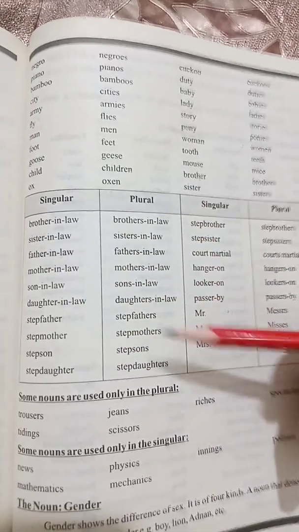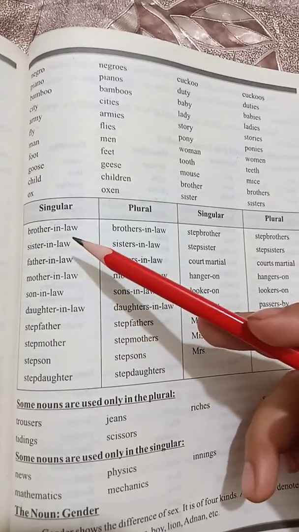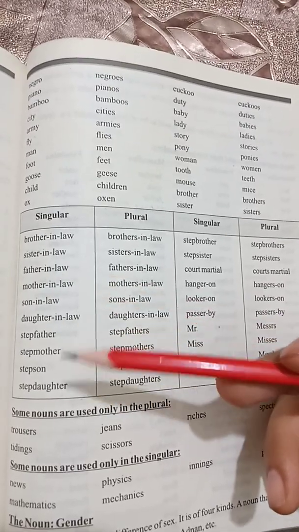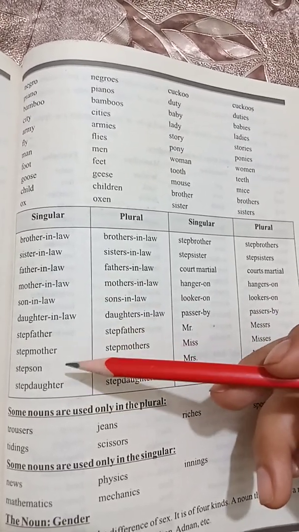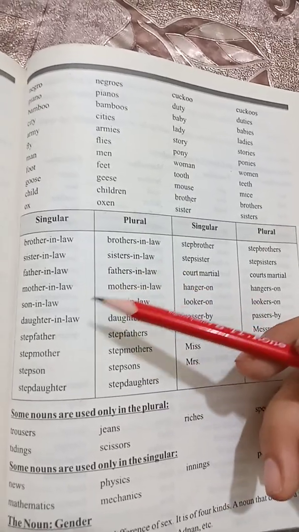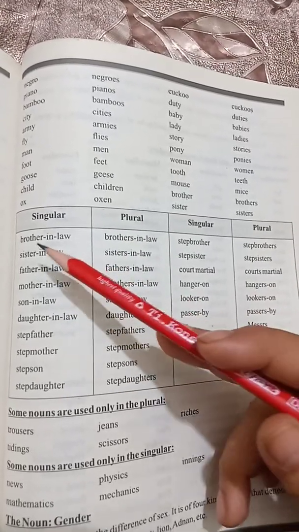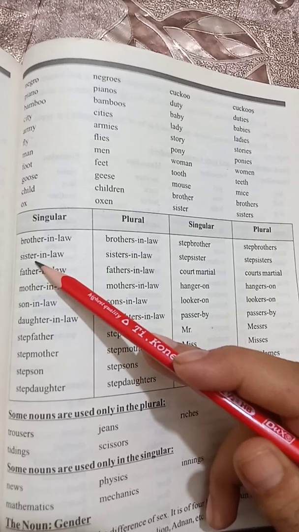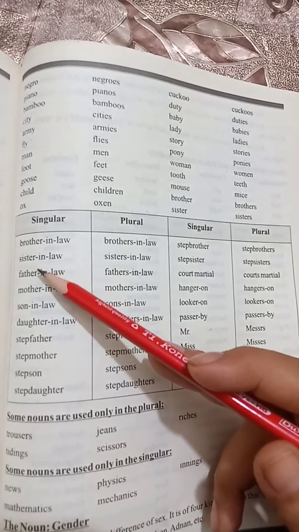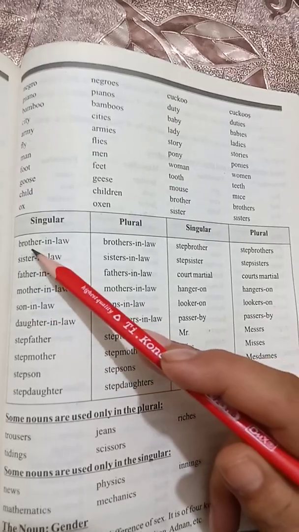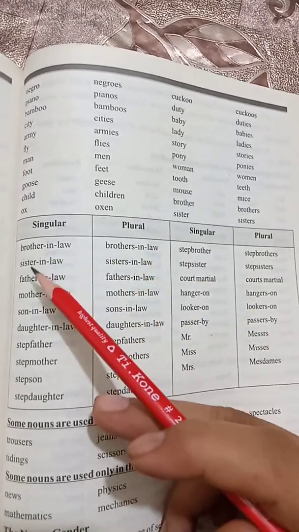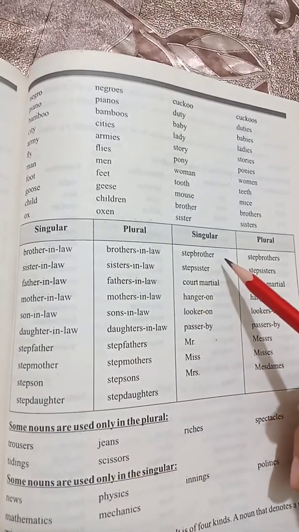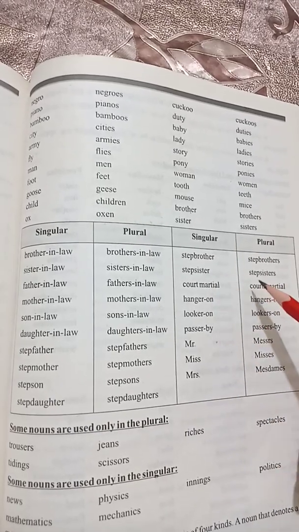Here is a collective group of words like brother-in-law, sister-in-law, father-in-law. If such types of words come in your view, and you have to make plurals of them, some different rules are there: we don't put s or es after the last word. We just look at the main noun, and we add s or es after that noun to make it plural, like brother-in-law, brothers-in-law, sister-in-law, sisters-in-law. Like stepbrother, at the end of this one we will put s: stepbrothers, stepsisters.